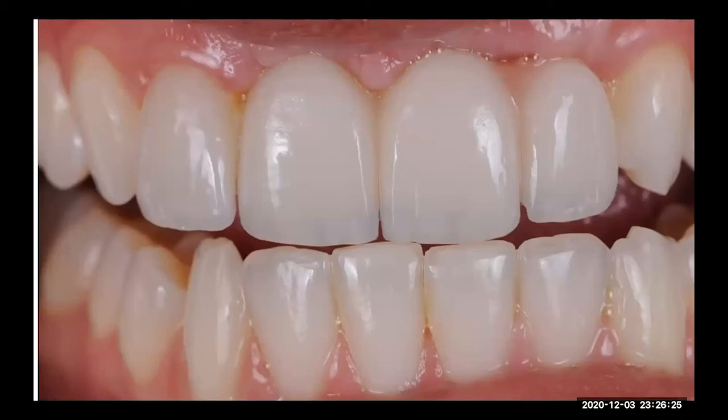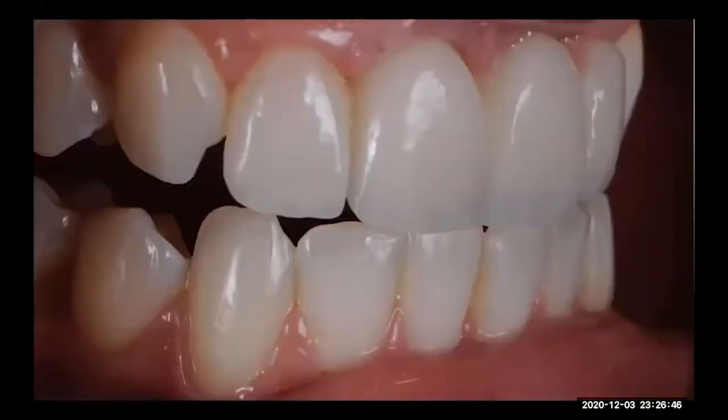Value is really, really important, more when you try to use A1, B1 colors. If you put too much clear or whatever enamel in an amount that is not proper, you will get low value restorations. Okay, so this is the close-up of the restoration.